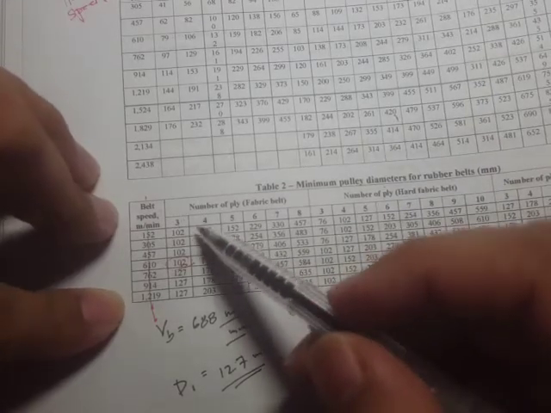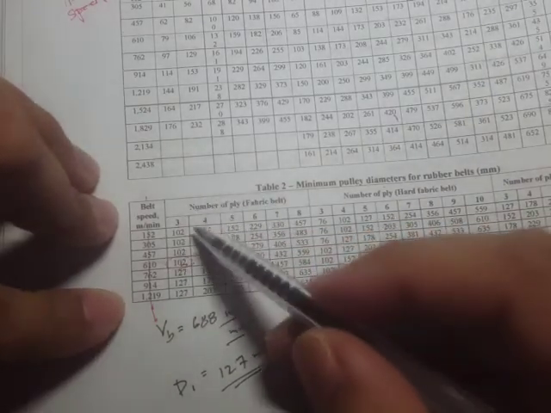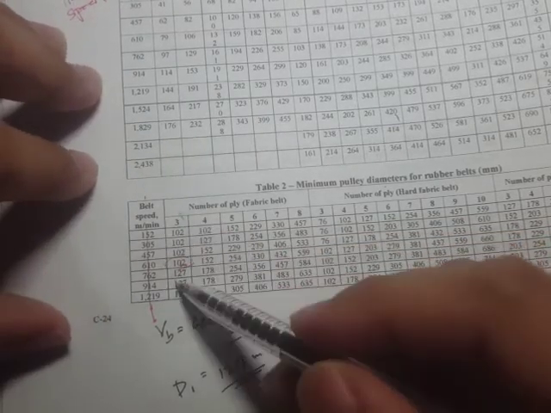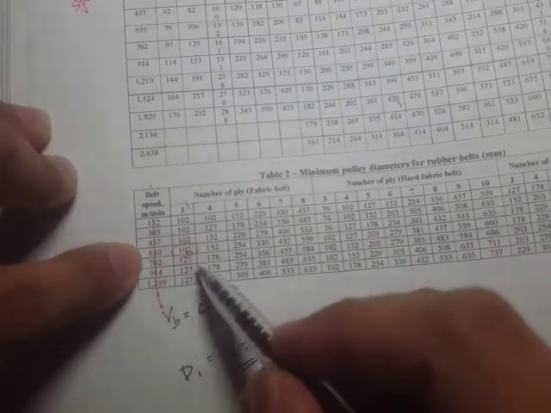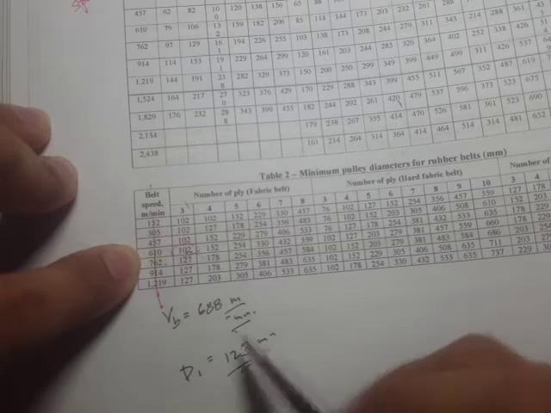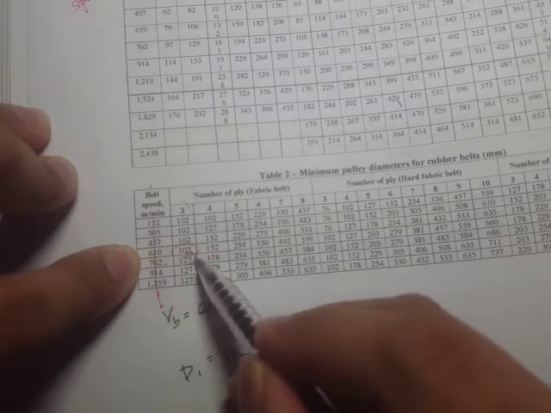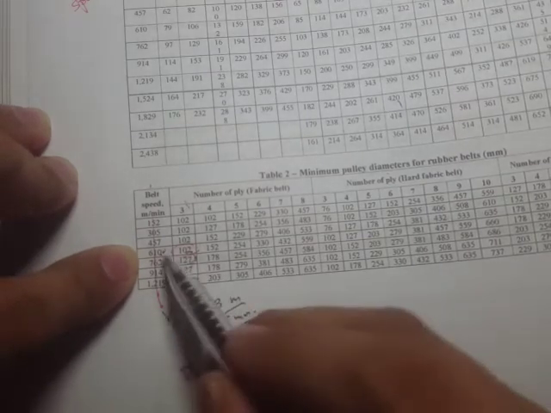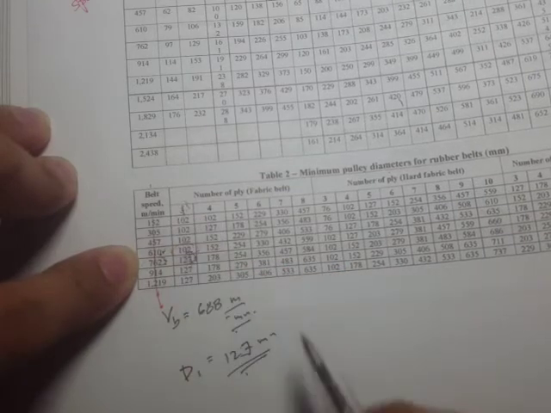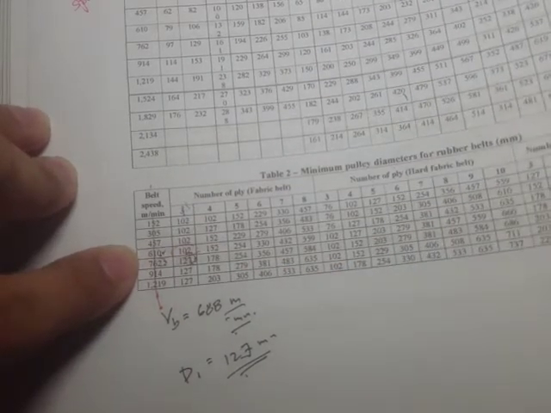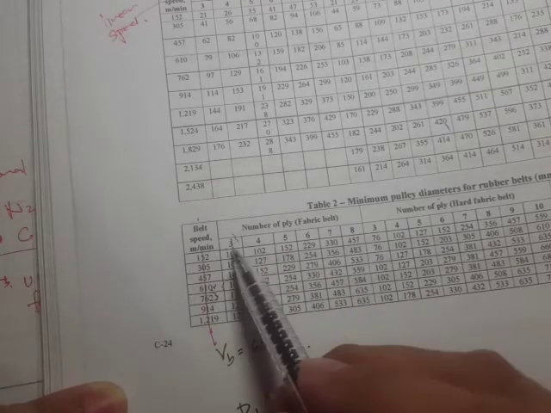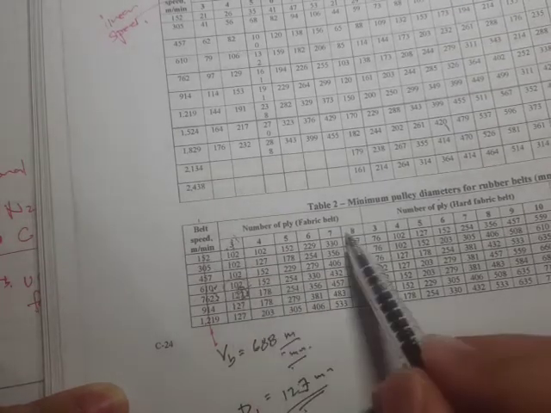So that's why usually what we want is just the lowest possible size. Okay, so 688. So we have here, if we use 127 and we have a faster speed than the 688, then we can actually use the 3-ply. So that's the assumption. Again, to determine which ply number you would use for your design, I think it's just an assumption.